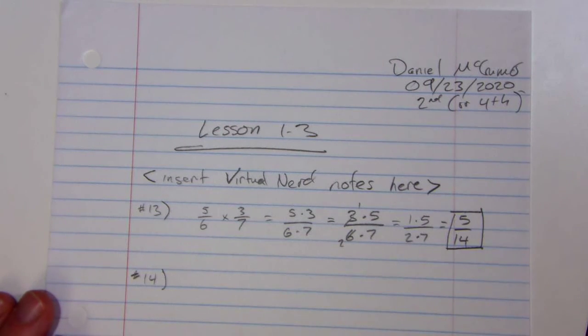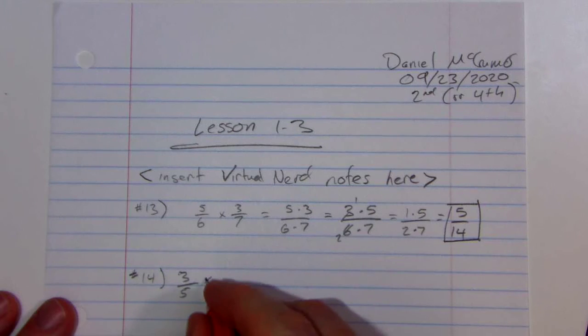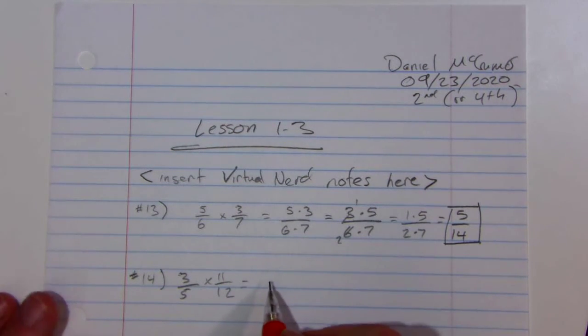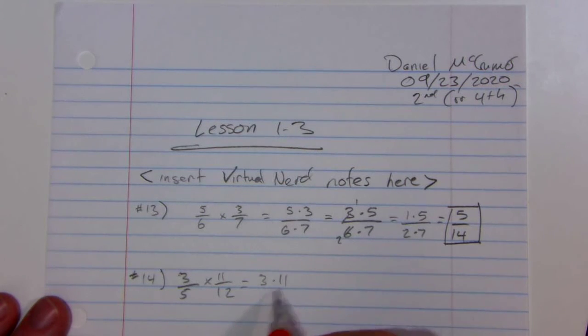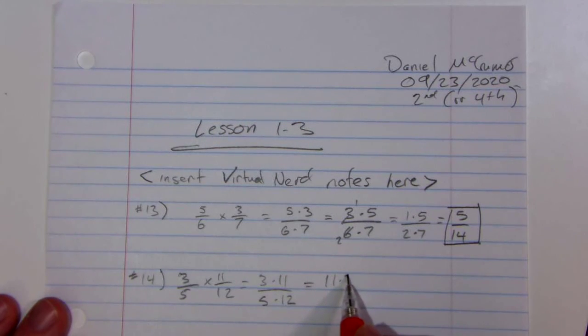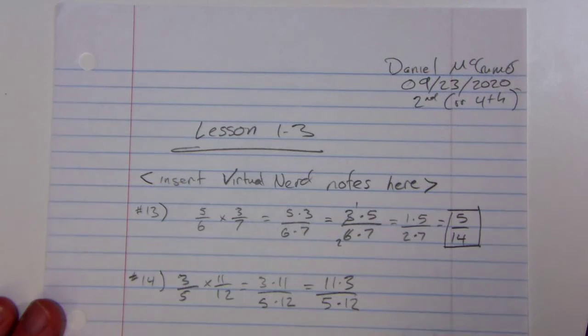Now, we're looking at number 14. We have 3/5 times 11/12. All right. So again, numerator times the numerator, 3 times 11 over 5 times 12. We're going to use that commutative property in the numerator. So we have 11 times 3 over 5 times 12. 11/5 is not a fraction that we can simplify any further, but 3/12 is.